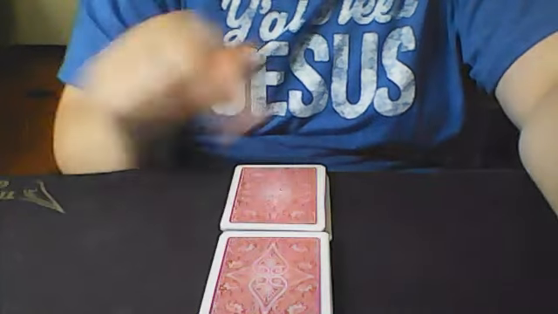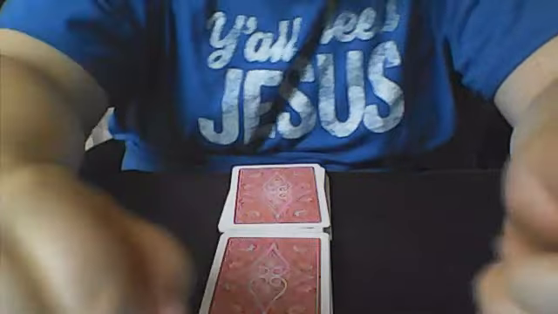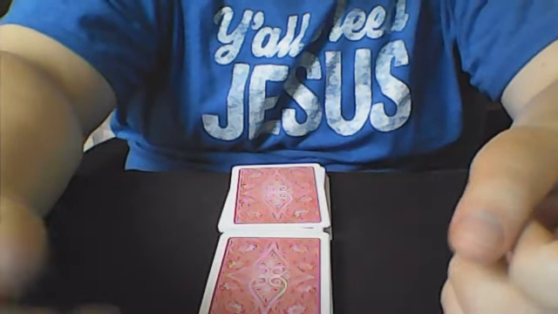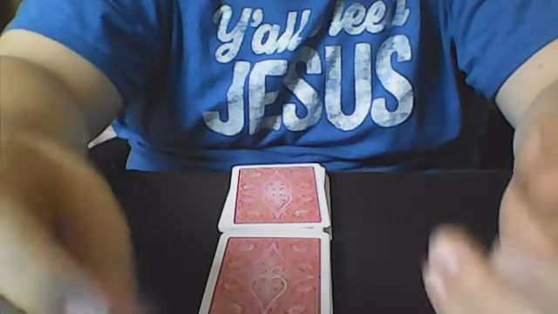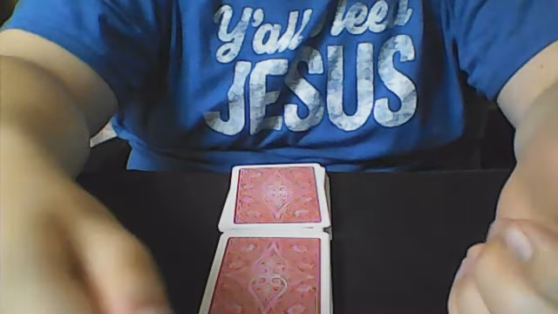I would then ask them to take whichever half they would like. Let's say they take this half, meaning this will be my half. I would now have the participant name a number out loud between, let's say, 1 and 10. Let's say they name 5. I would ask them now to go ahead and remember the fifth card from the bottom of their half.